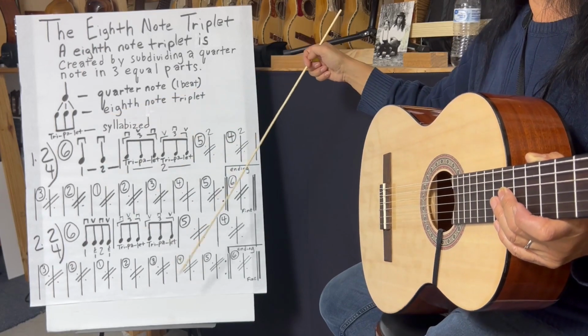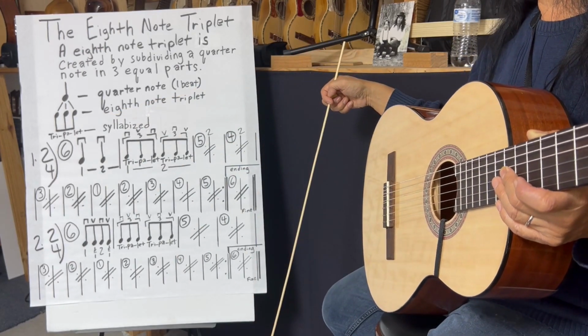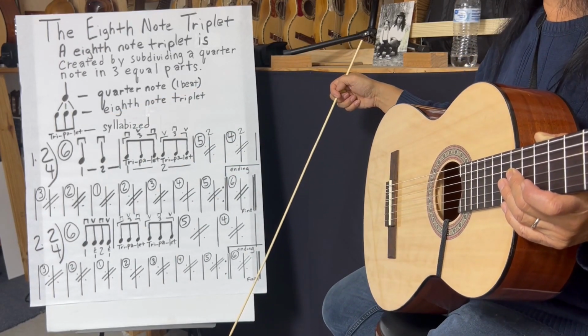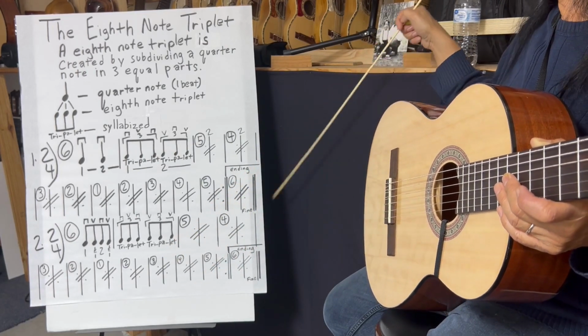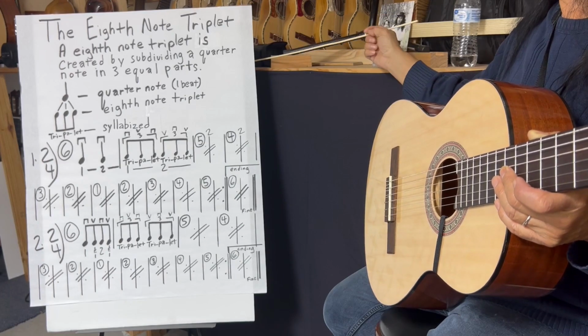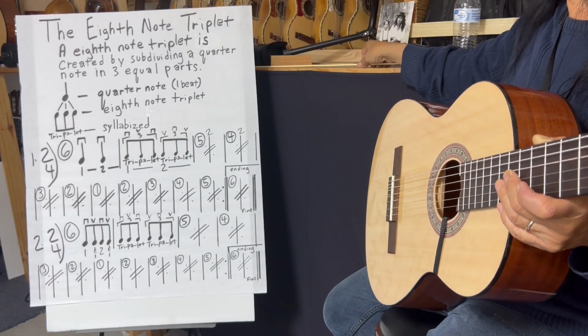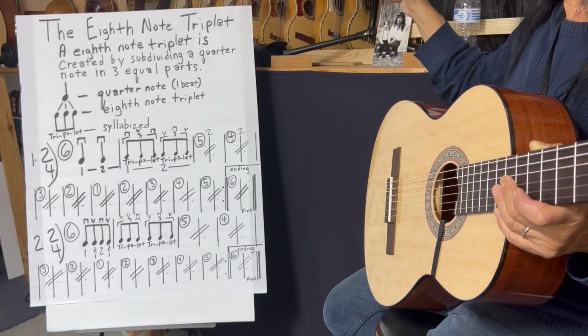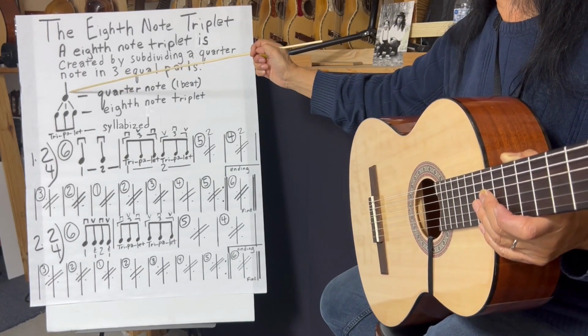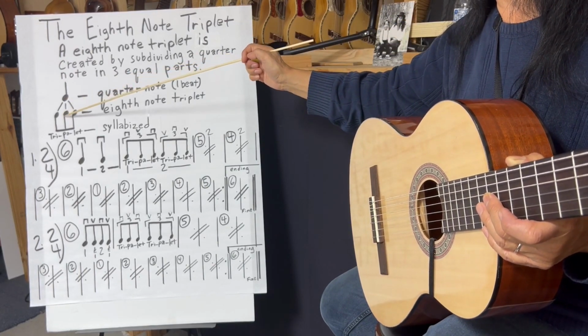Each one gets a 1/3 of a beat. I know it's a crazy type of thing to think about, but it's probably something people just need to hear and feel. And so once they see the triplet, it's basically getting 1 note and then dividing it in 3 parts.